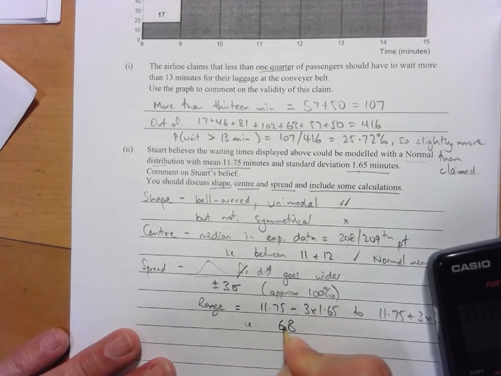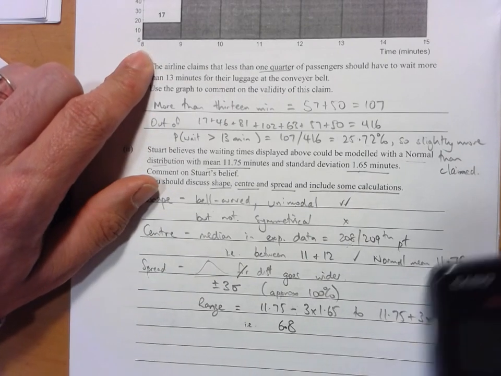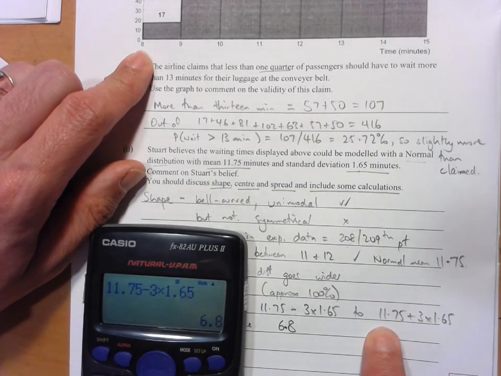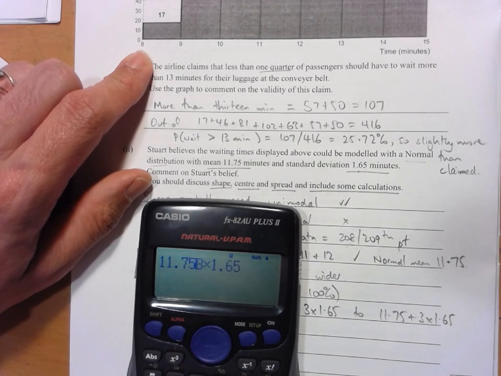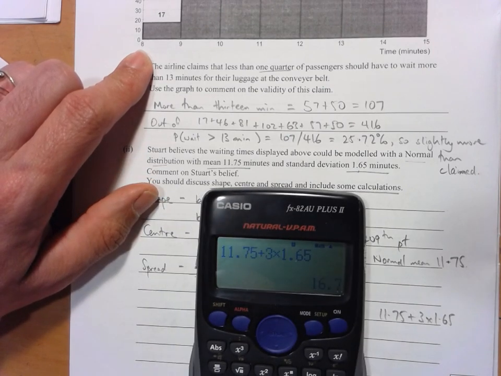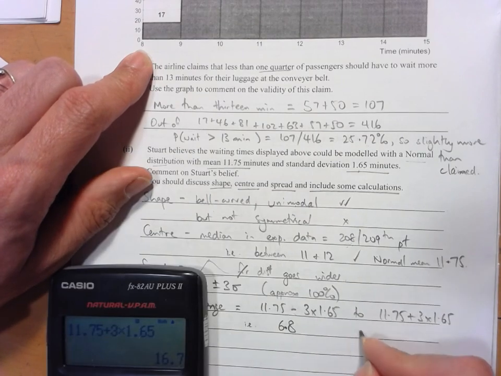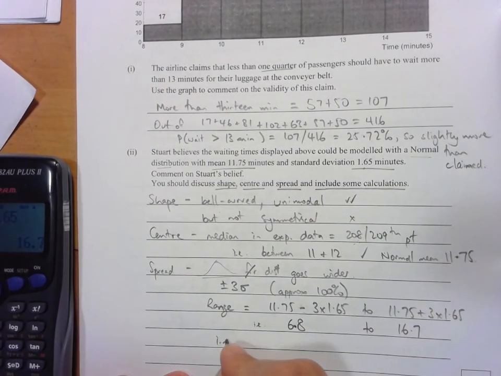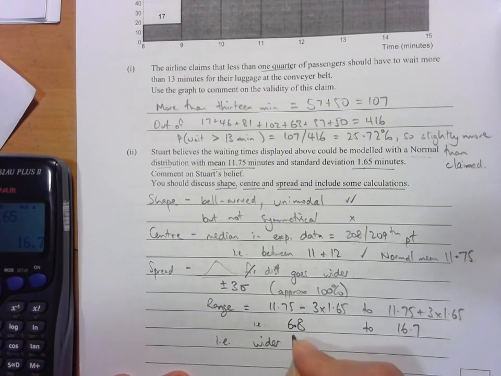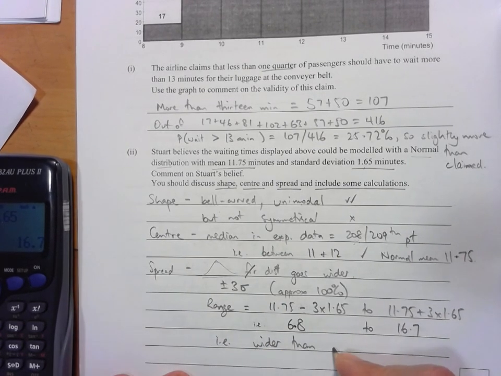So it's a bit lower than that minimum of 8 we're given here, up to 11.75 plus 3 times 1.65, 16.7. So, wider than observed data.